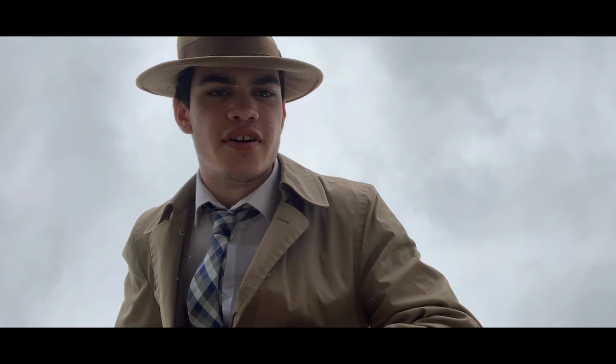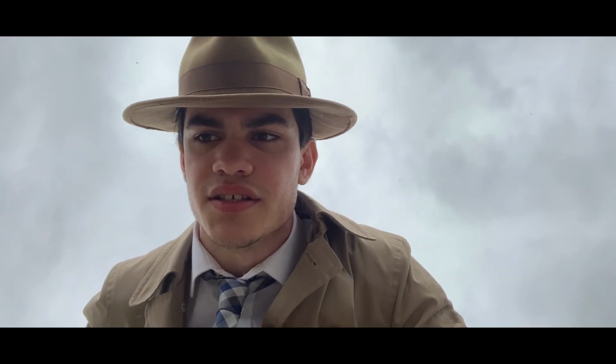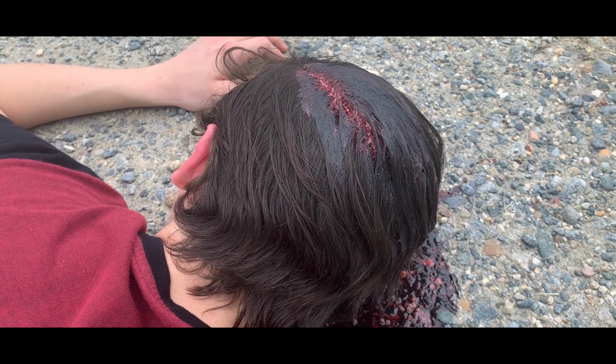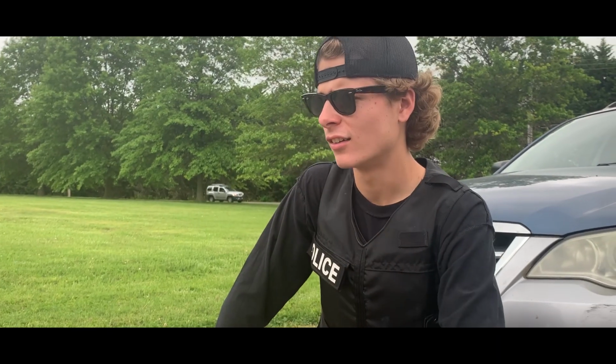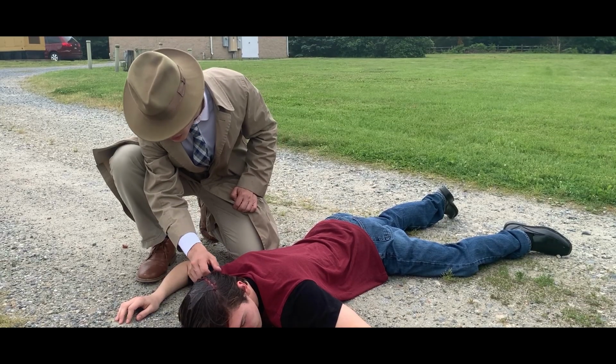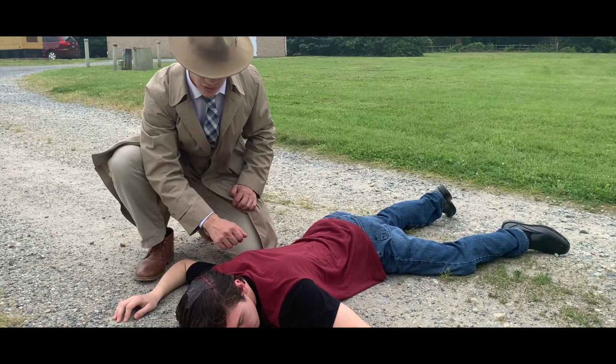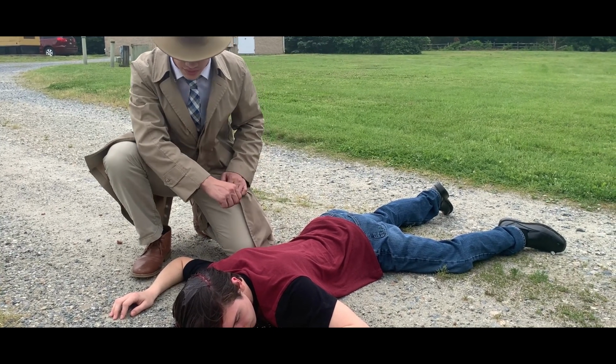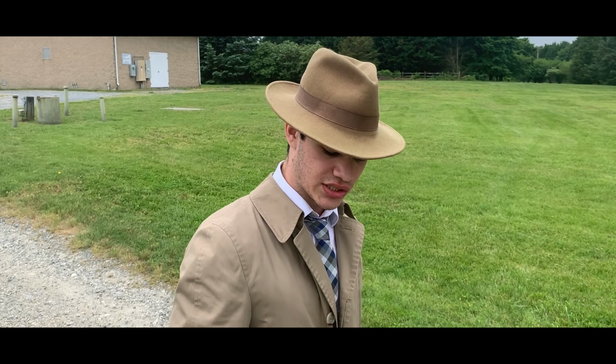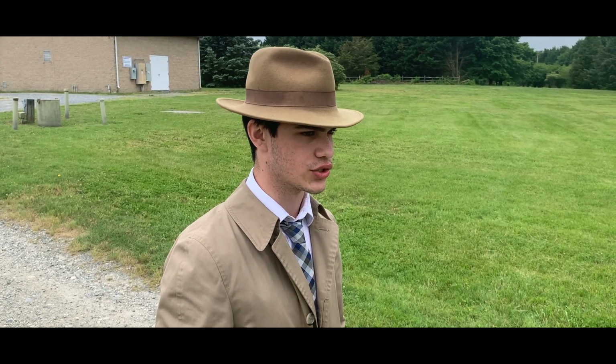I believe our answer lies with this. A head wound? I'm sure he got it when he fell. I wouldn't be too sure. As you can see, this wound is on the back of the head, but we know the victim fell face down. This means that some kind of object would have had to cause the trauma.